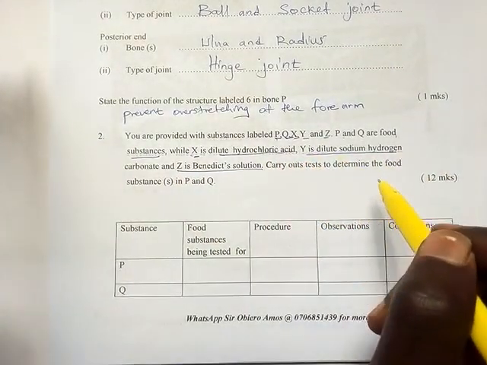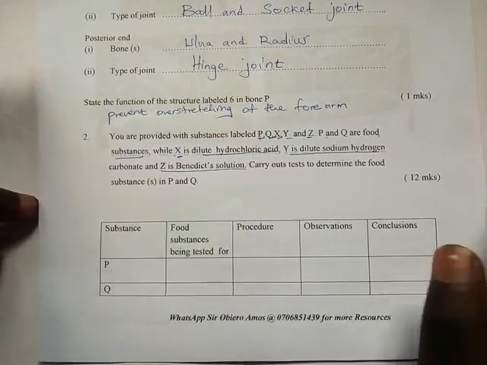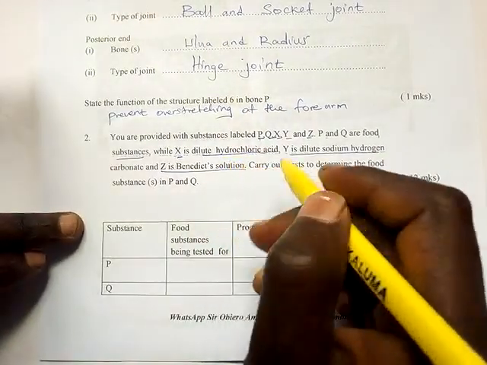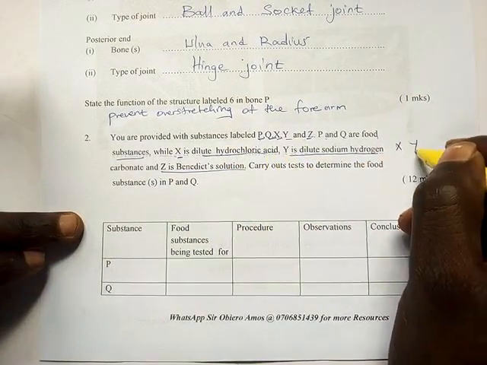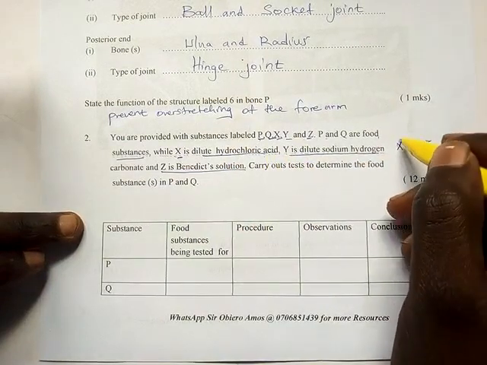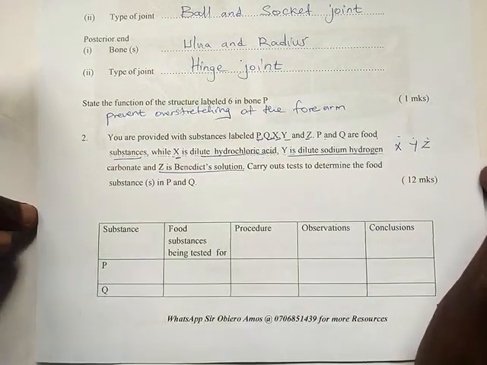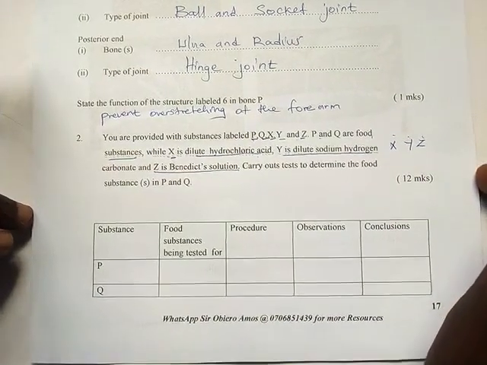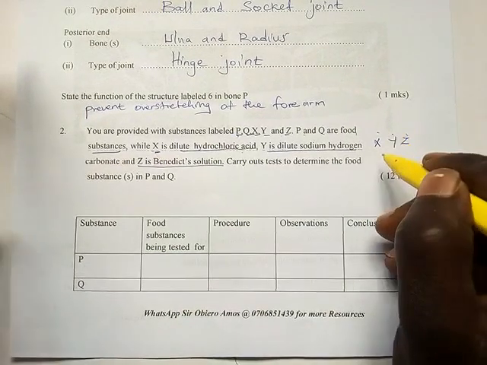Carry out the test to determine the food substance P and Q. Now here you should be able to know the reagents. Now, for example, we have X, Y, and Z, that is HCl, sodium hydrogen carbonate, and the Benedict solution. You should be able to know which food substance the 3 tests.